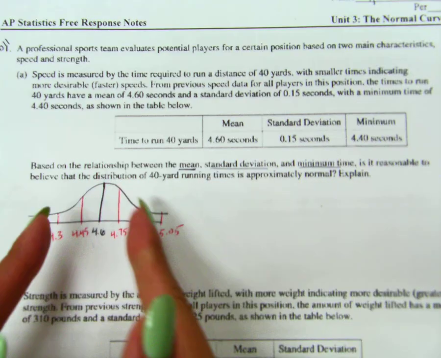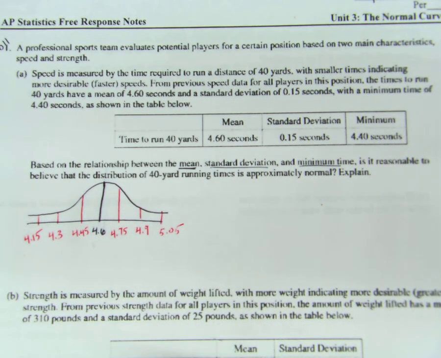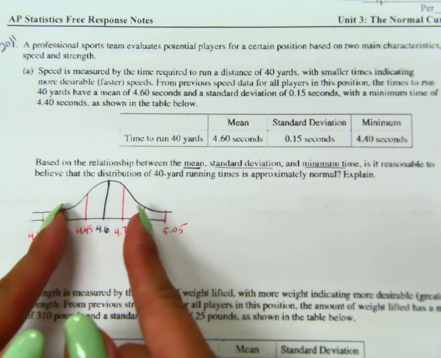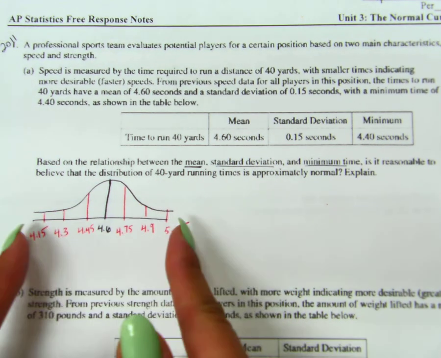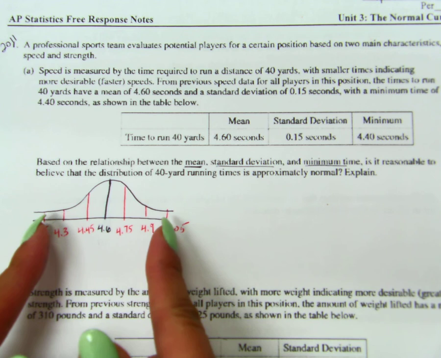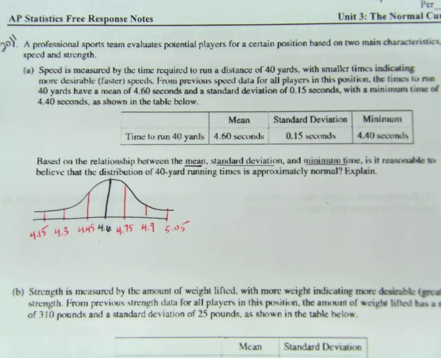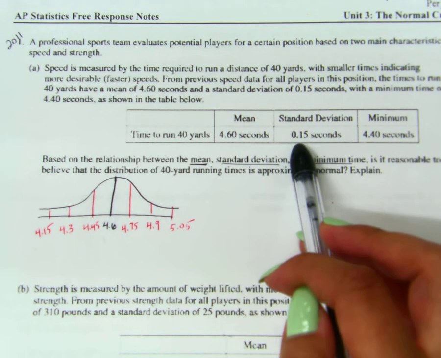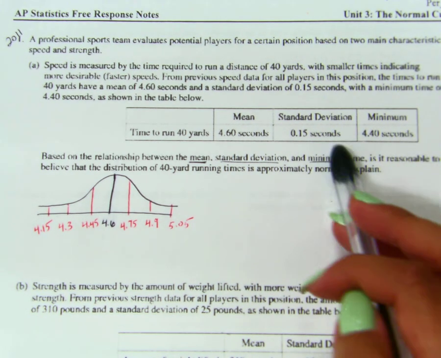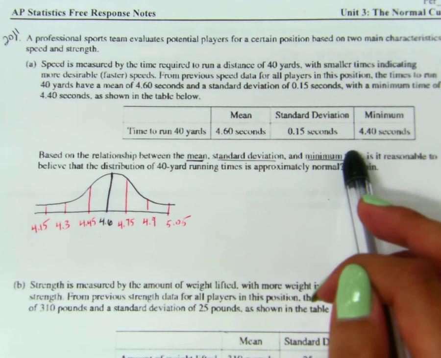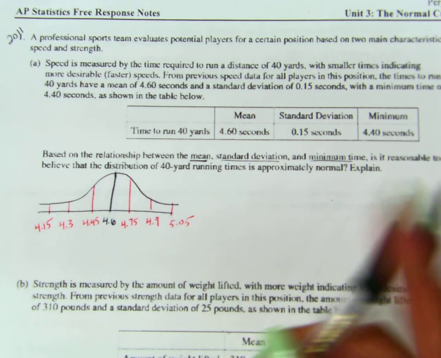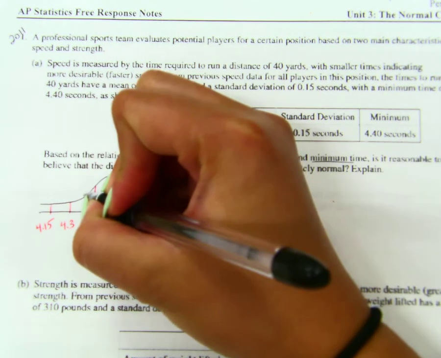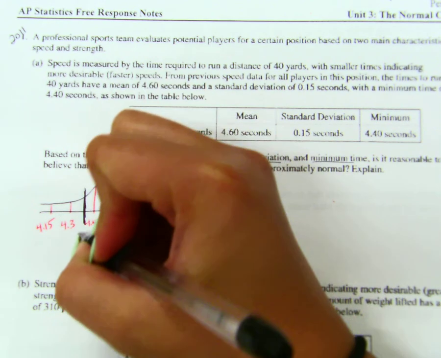Okay, so thinking about our normal curve, we know that 68% of the data needs to be within 1 standard deviation, right? So that's our empirical rule. And then we know that 95% needs to be within 2 standard deviations, and then 99.7% needs to be within 3 standard deviations. Okay, now if that's true, then we could say that it's normal. Alright, so we have used the mean and standard deviation to draw the picture. Let's go ahead and take a look at the minimum. So 4.4 seconds. Now based off this model, 4.4 seconds is going to be right around over here.